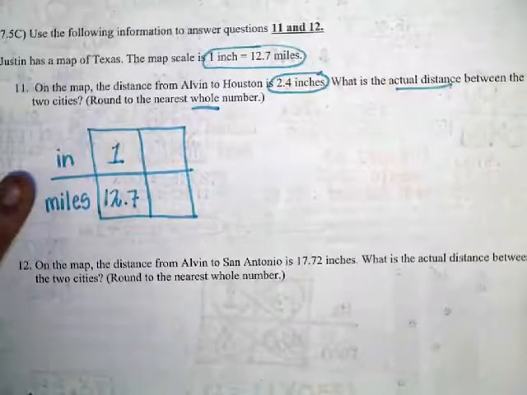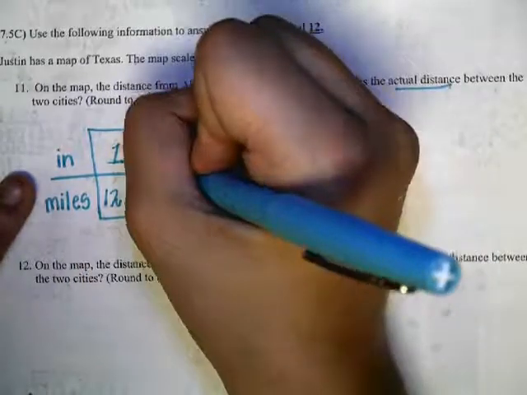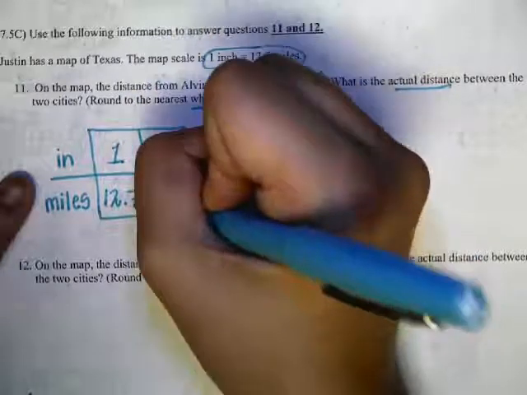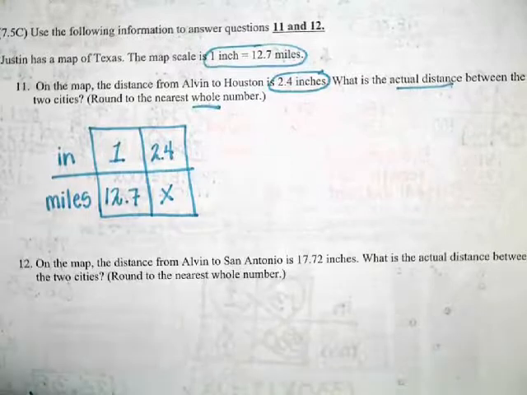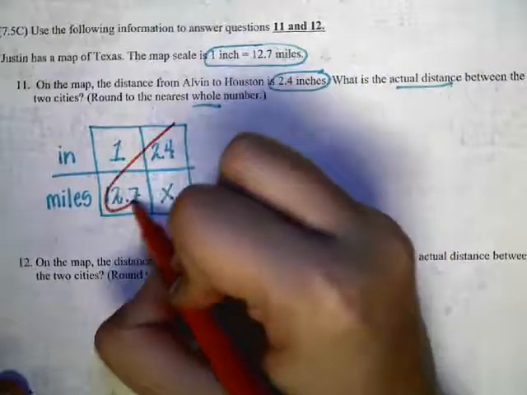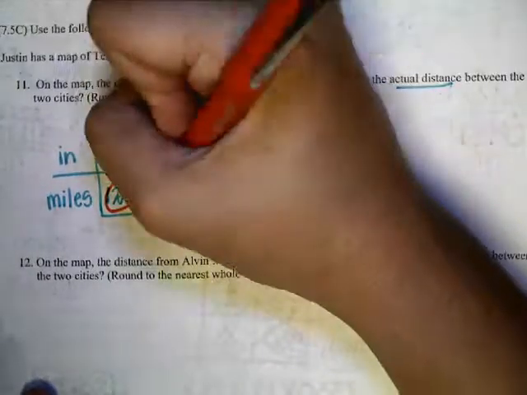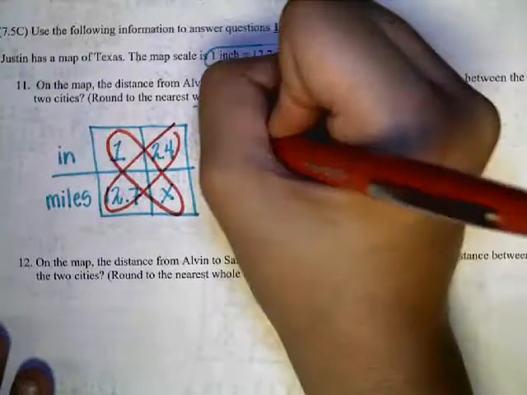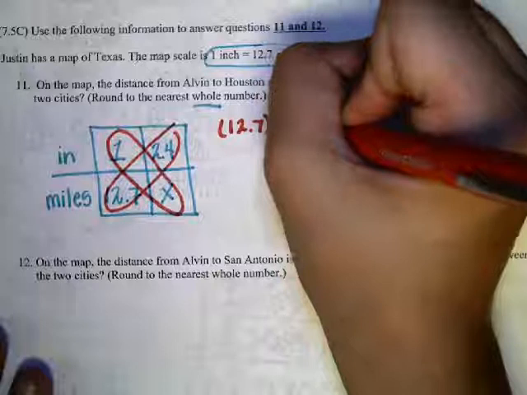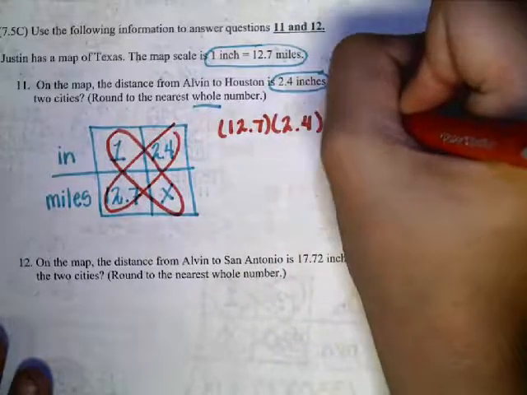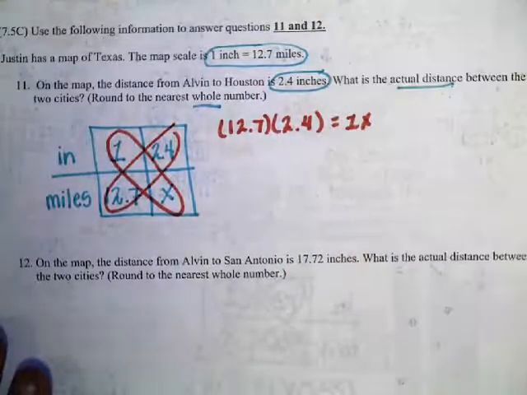And we want to know how much 2.4 inches equals in miles. Create a cross product and solve for x. So we have 12.7 times 2.4 equals 1x.